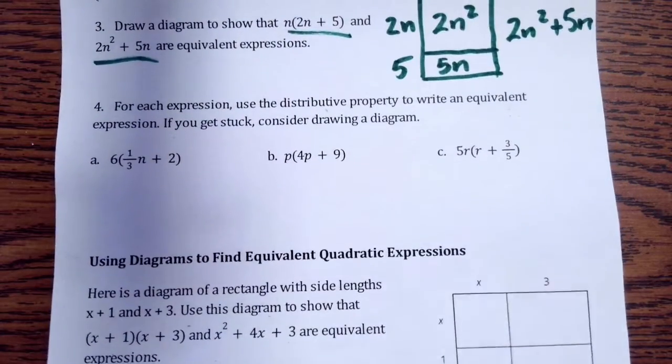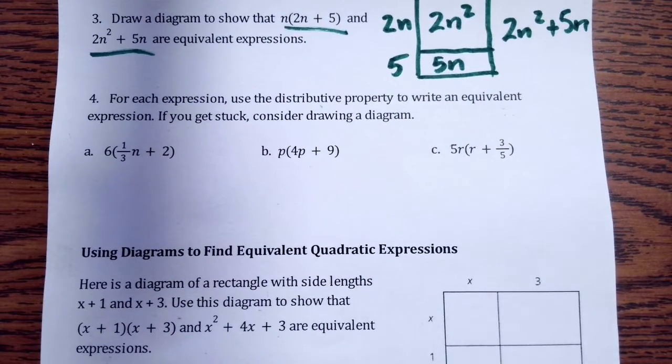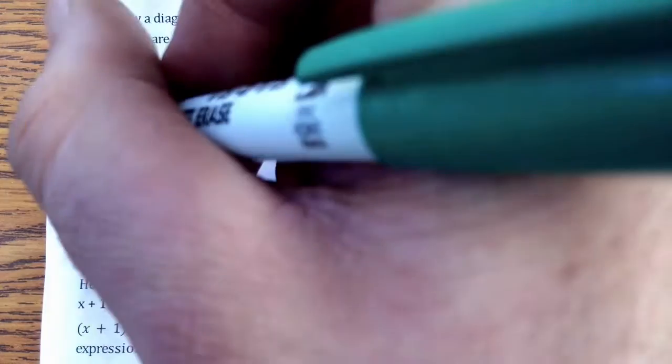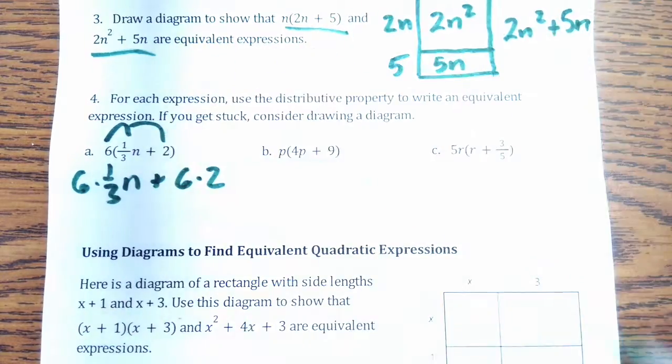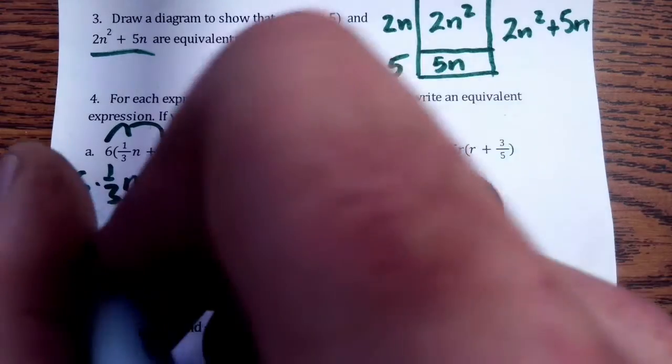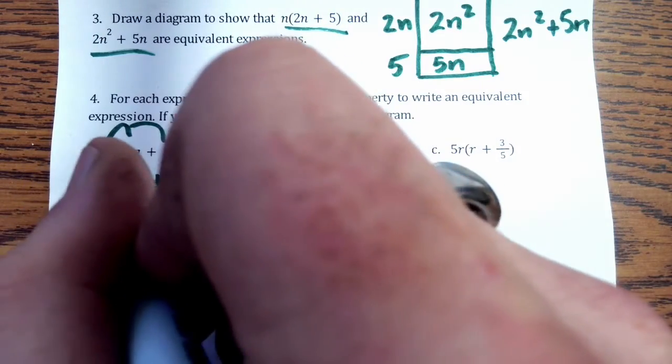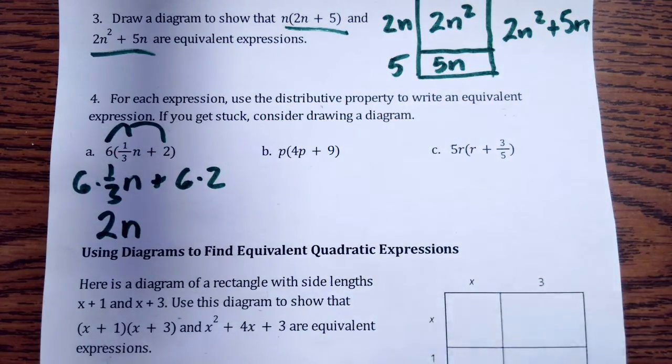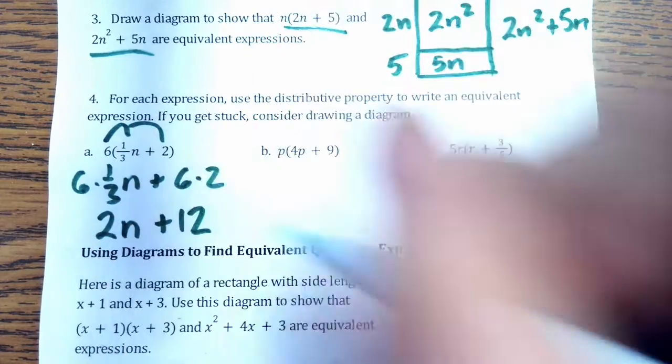In number 4, they're asking, for each expression, use the distributive property to write an equivalent expression. If you get stuck, consider drawing a diagram. So the distributive property is really just saying, I'm going to say 6 times 1/3 n, plus I'm also going to have 6 times 2. Well, 6 times 1/3 is 6/3. 6 divided by 3 reduces to 2, plus we've still got that n there, plus 12.